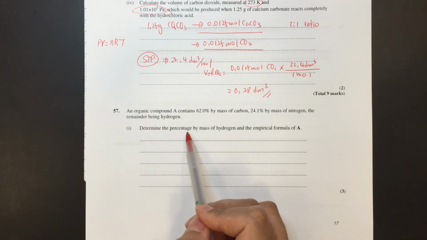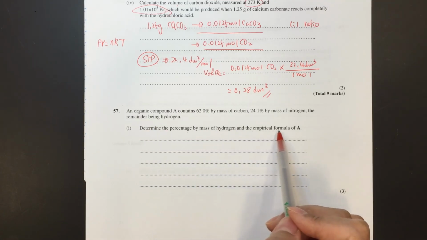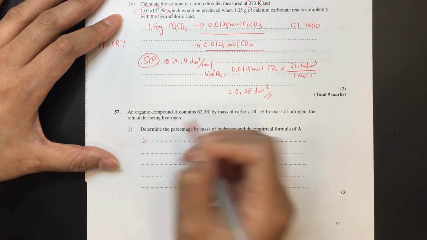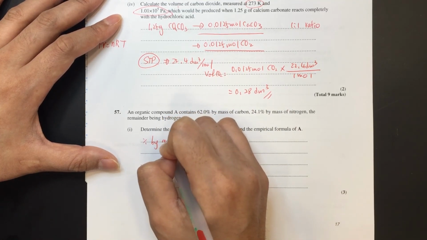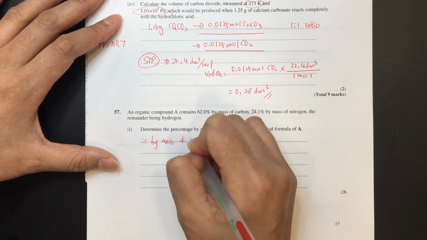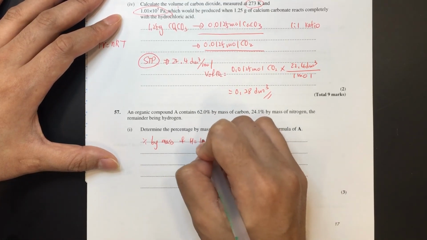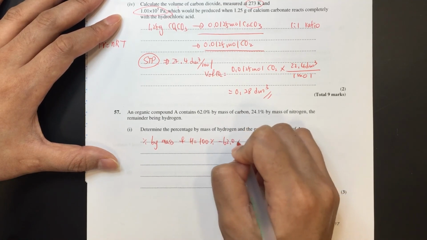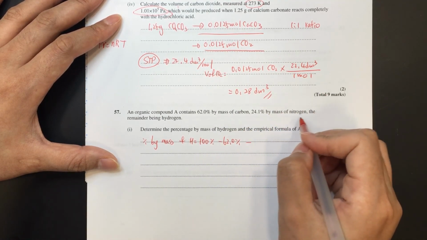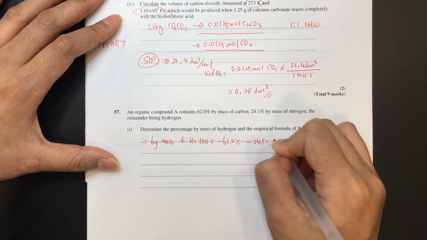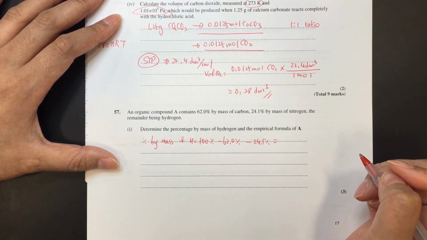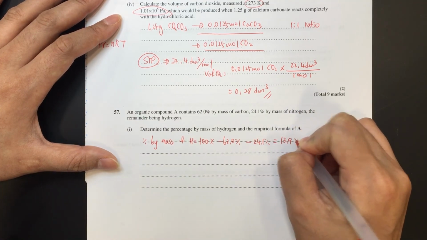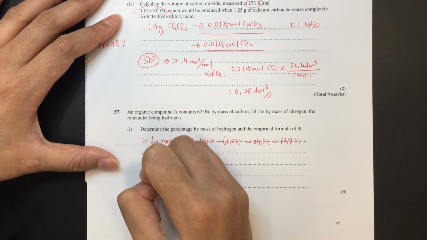We need to determine the percentage by mass of the hydrogen and the empirical formula of A. Okay, so to find the percentage by mass of hydrogen, we just subtract the percentage by mass of carbon and the percentage by mass of nitrogen from 100%. Okay, then we get the percentage by mass of hydrogen, which is equal to 13.9%.